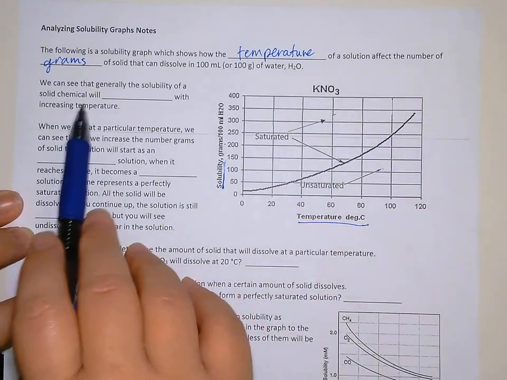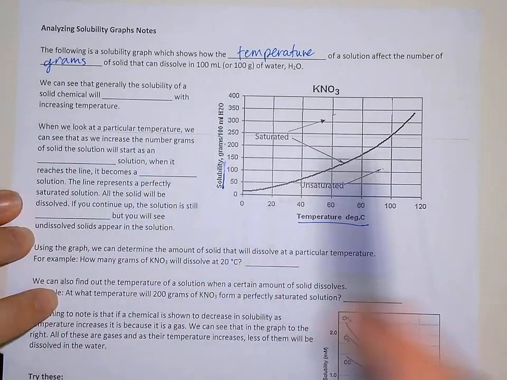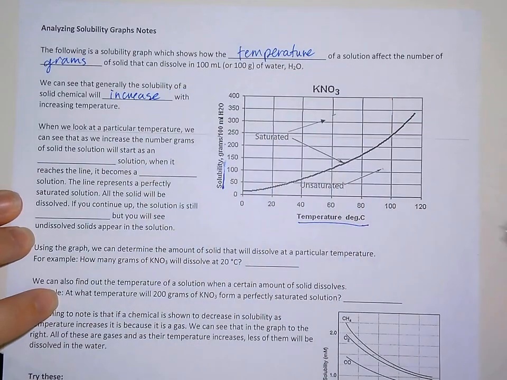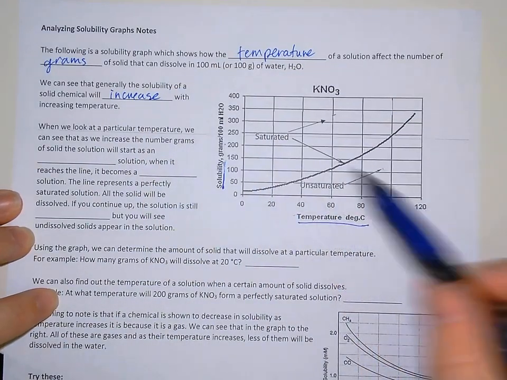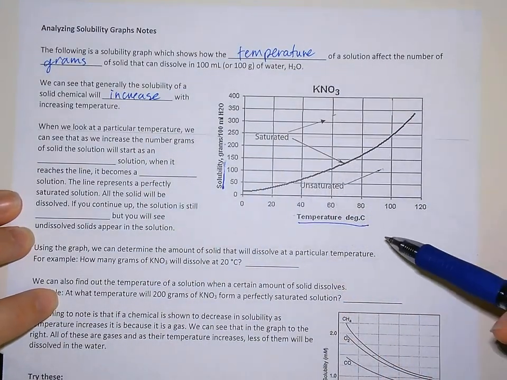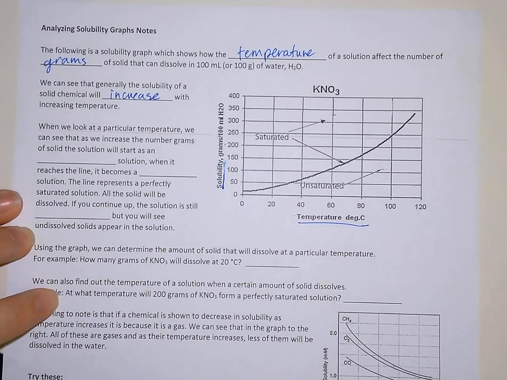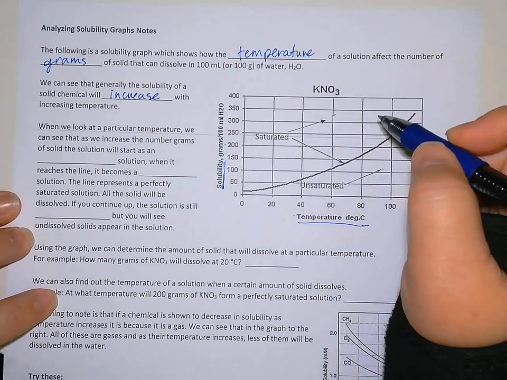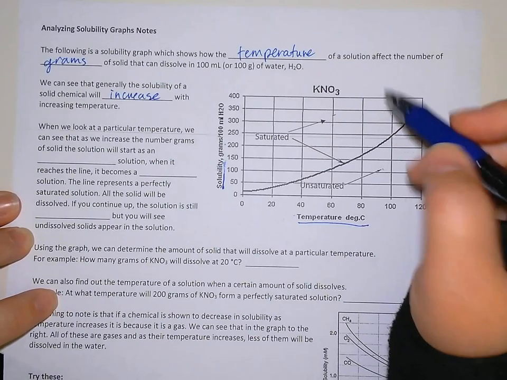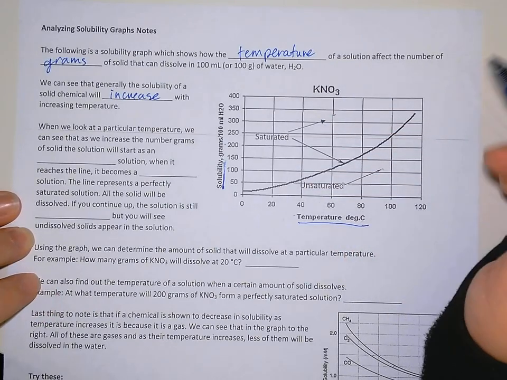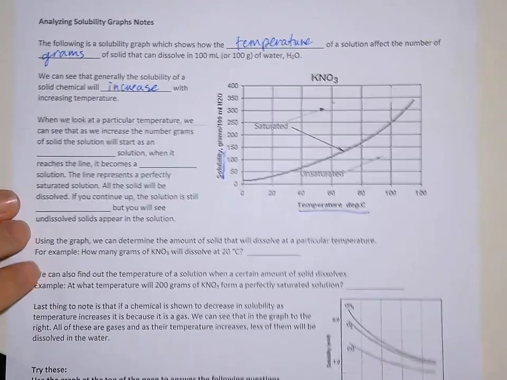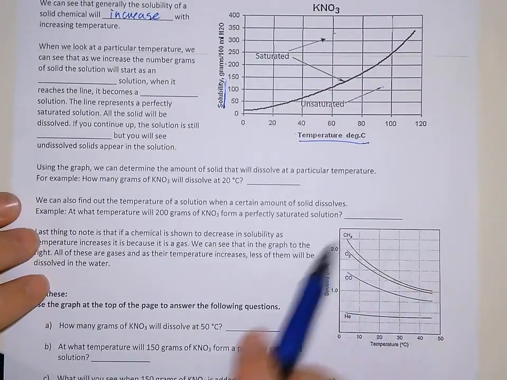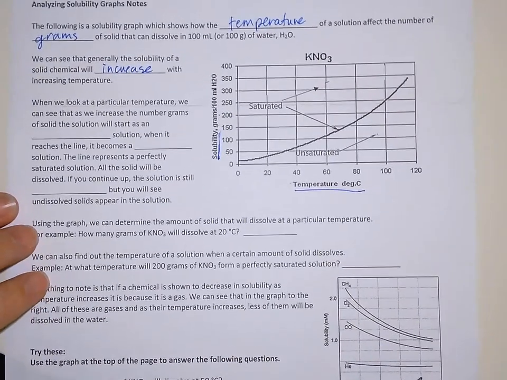So we can see generally that the solubility of this solid will increase with increasing temperature. So as our temperature goes up, our solubility, or the amount of grams that will dissolve, is also going to go up. And this is of potassium nitrate, KNO3. Every chemical would have its own graph, its own line on the graph. We can see a more complex one with multiple chemicals down here on the bottom. It's going the opposite way, and we'll see why in a second.